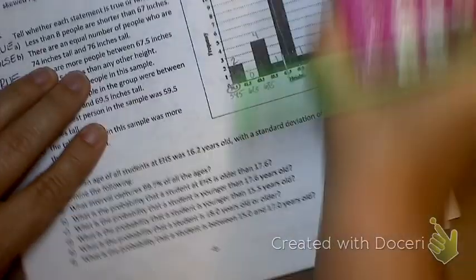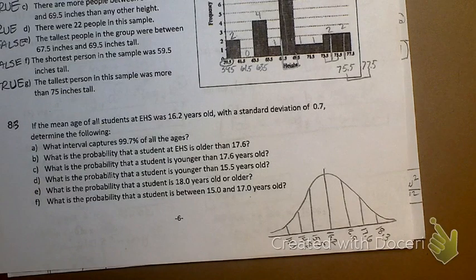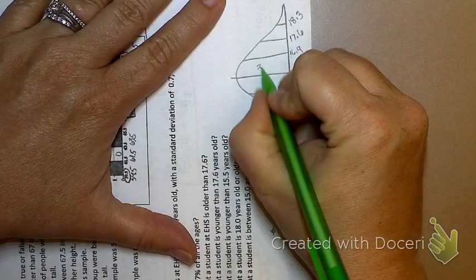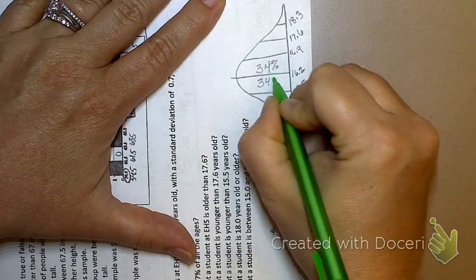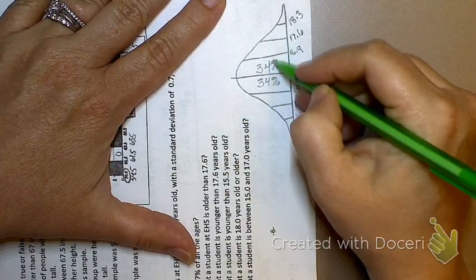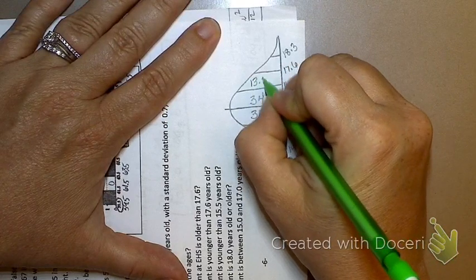Remember, these are the ones that take a few minutes to set up, but then once you set it up, the answering of the questions goes pretty quick. Okay. Do we remember the percentages that go in these categories? 34 and 34. Remember, that makes up your 68%. And then we have what? 13.5%.